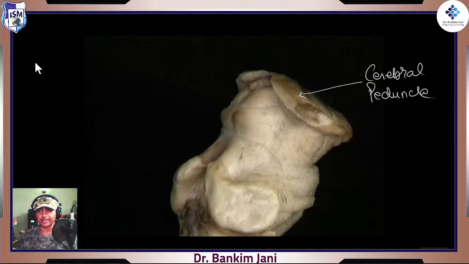This is just another view of the cerebral peduncle, to show how magnificent it is, such a big structure, and how nicely it is connected to the cerebrum, because it has to be. So many tracts will be coming and going via that part.